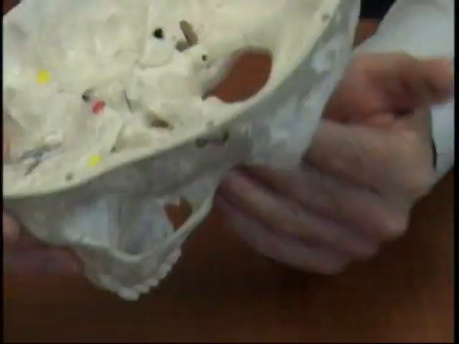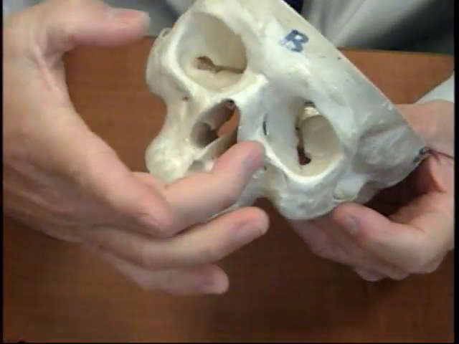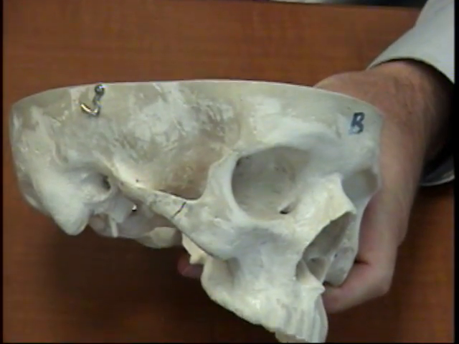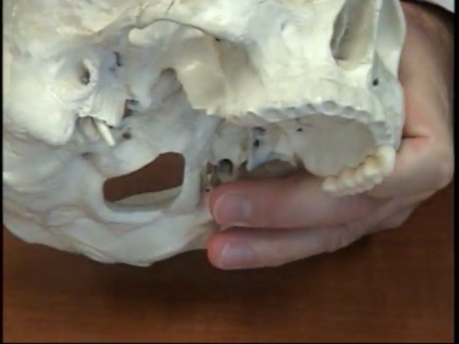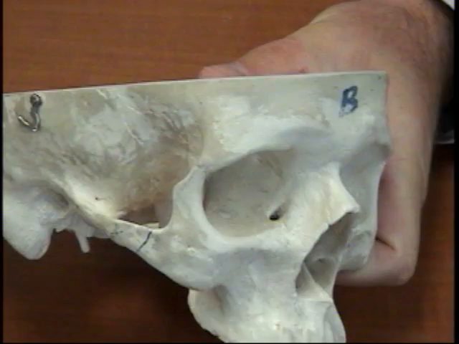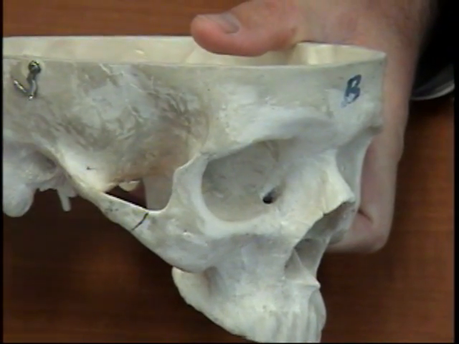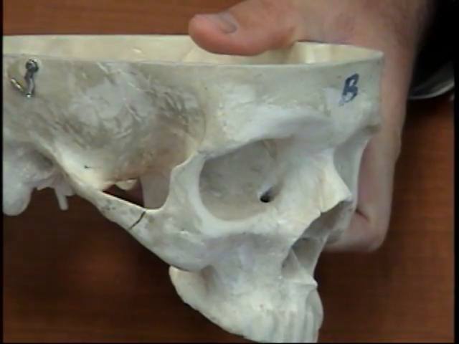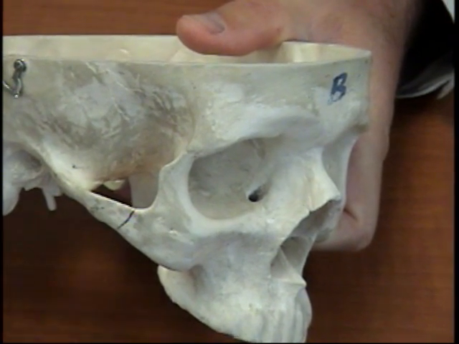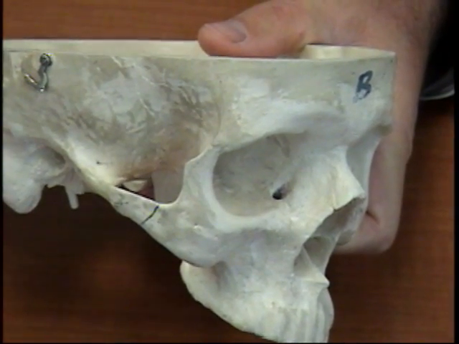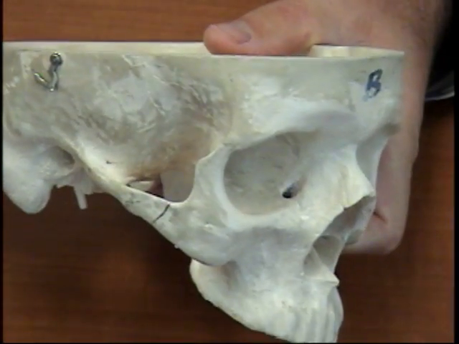Okay, we go back to the lacrimal bone, and if you remember, the easiest way to find the lacrimal bone is just kind of grab on either side of the nose here. So if you look at the lacrimal bone, you'll see that hole that we mentioned earlier. That hole is called the lacrimal fossa. And yes, it is considered a fossa, even though it's a hole. It's called the lacrimal fossa. Okay, so that's one of those exceptions to the rule. Most fossas are depressions. This one's a hole.